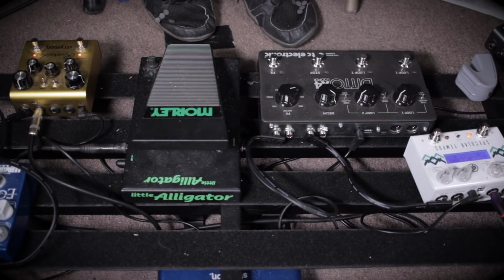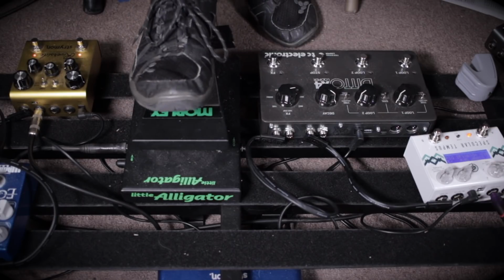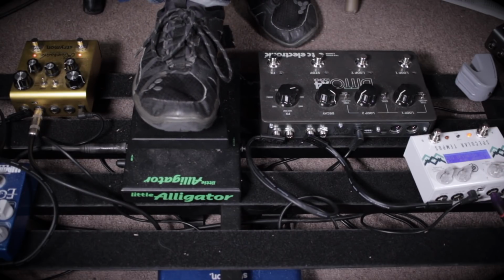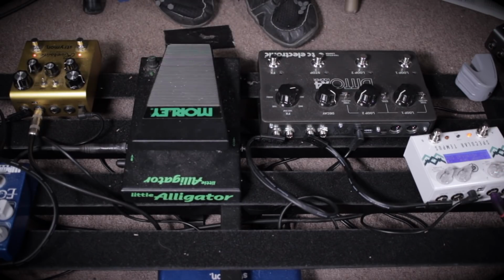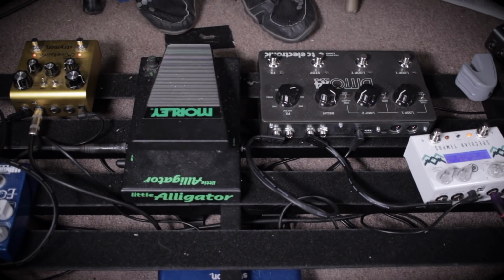And you'll see that I've got a fairly simple setup going. I've got my usual Wampler Ego into the Strymon Riverside, into my amp modeler, into the effects loop, out of the effects loop into my Morley Little Alligator volume pedal, into a TC Electronic Ditto X4 looper. Yeah, that's where we're going to loop. And finally, into the Specular Tempus.